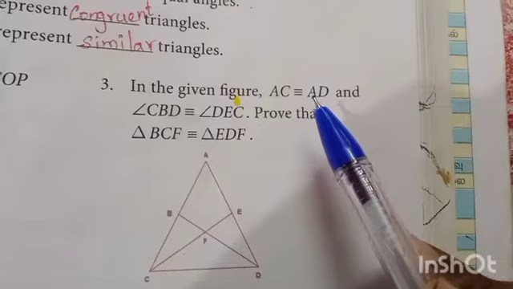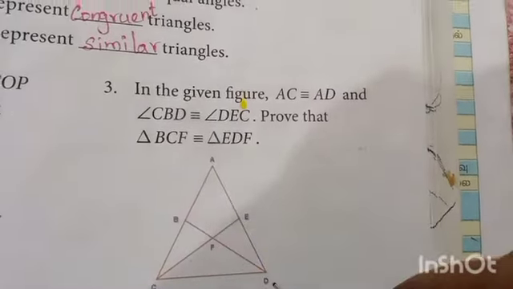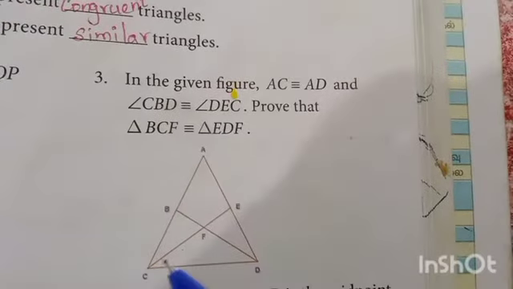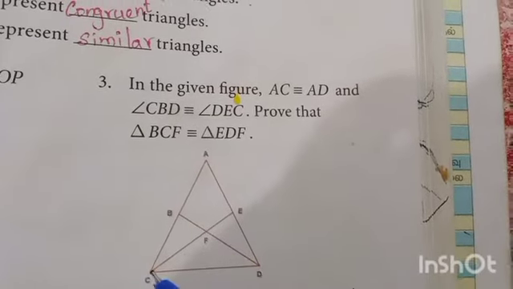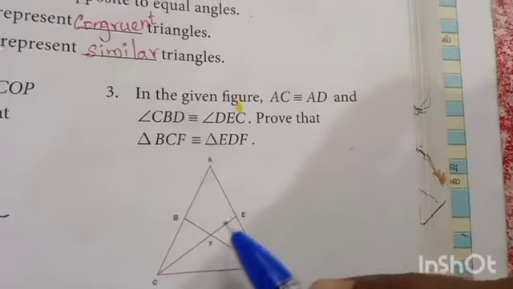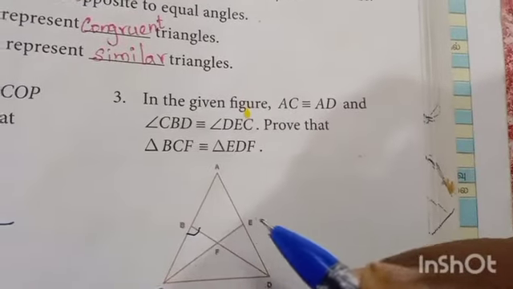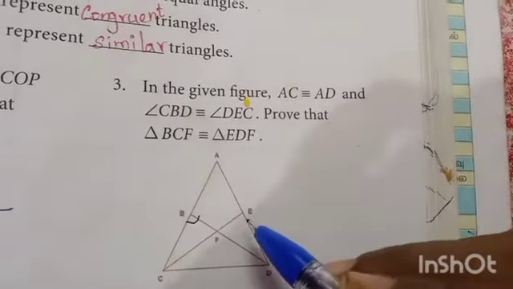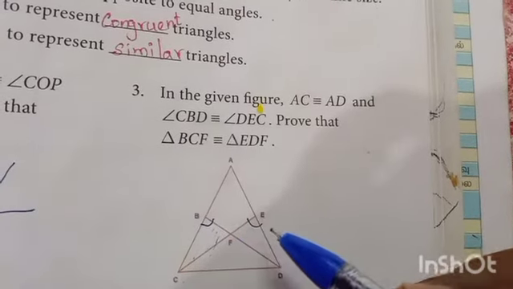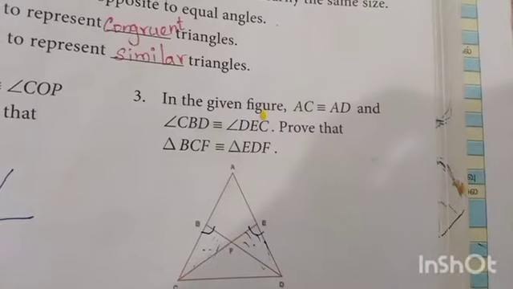Third question: in the given figure, AC is congruent to AD. That means these two are equal. And angle CBD is equal to angle DEC. Then we have to prove that triangle BCF and triangle EDF are congruent.